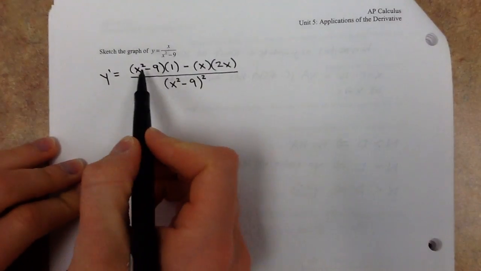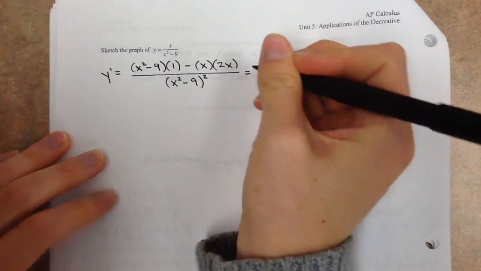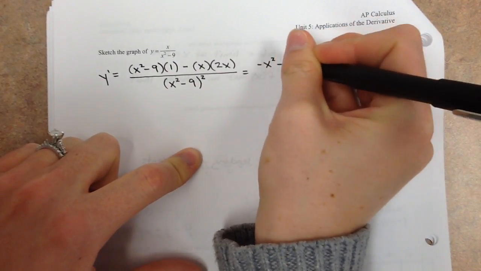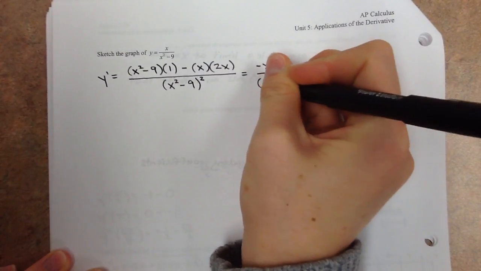So here we've got just an x squared minus 9, and then minus 2x squared. Okay, so I have x squared minus 2x squared, so that gives me a negative x squared, and then the only other thing I have is a minus 9. And here's my denominator.